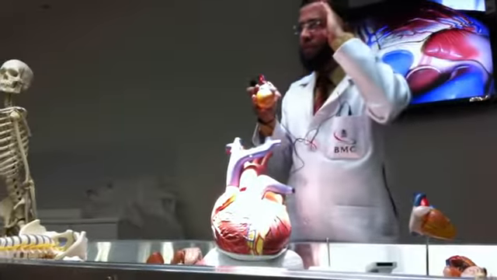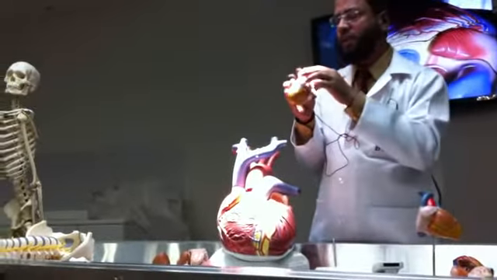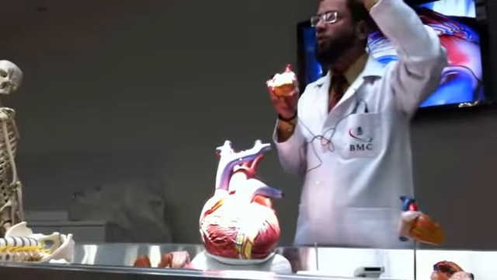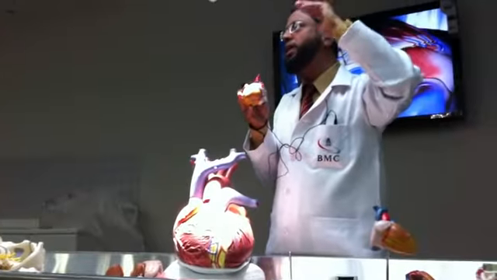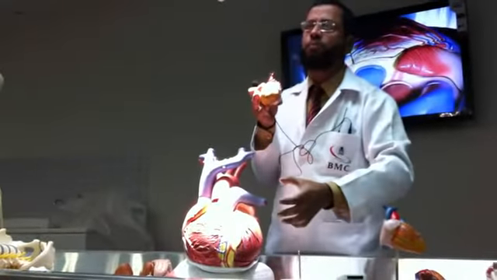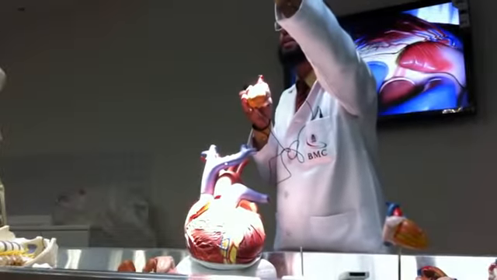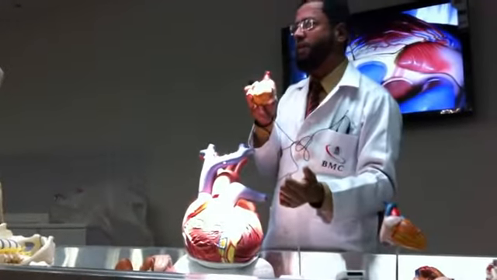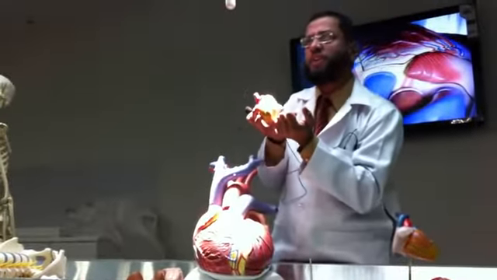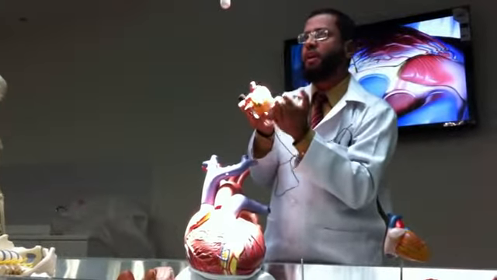If we go back to the embryological phase of development, there is a single long tube with an arterial end and a venous end, and these form a U-shaped curvature, and there is formation of bulgings.